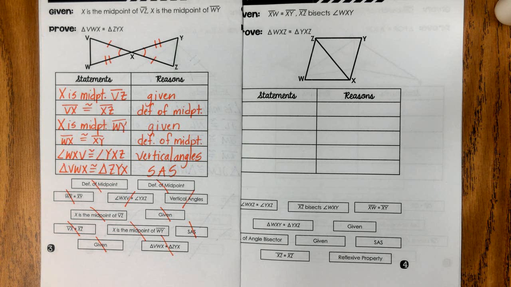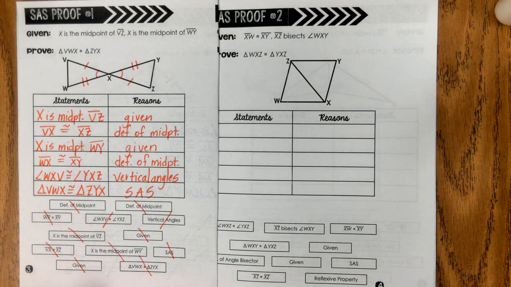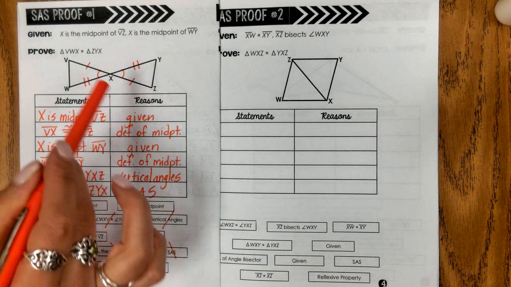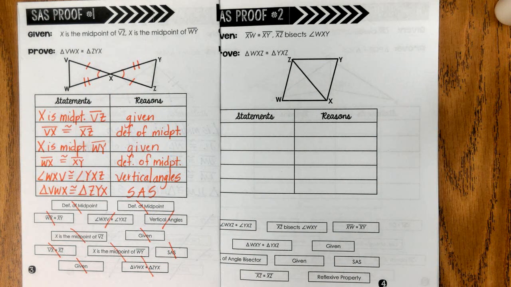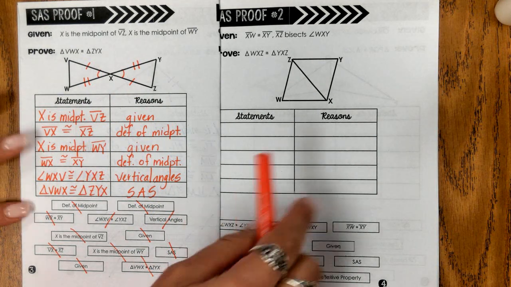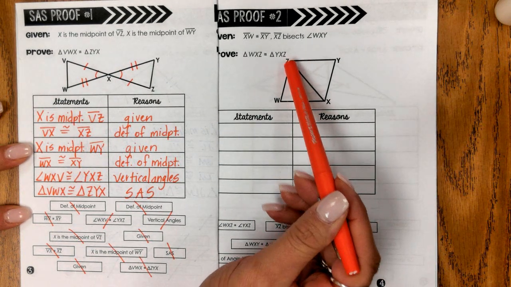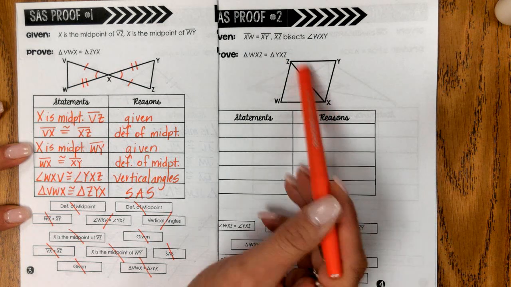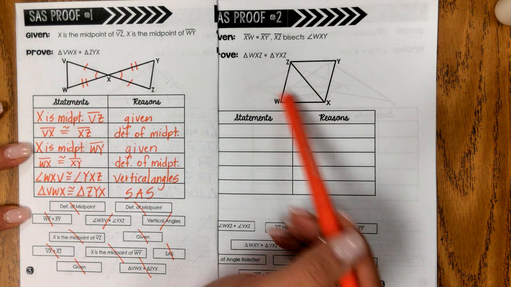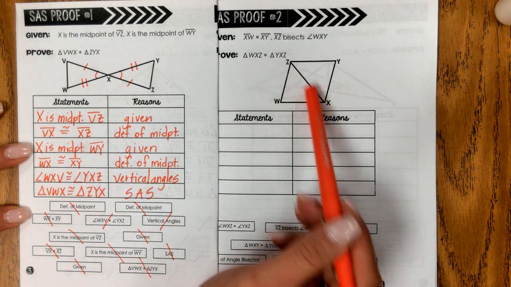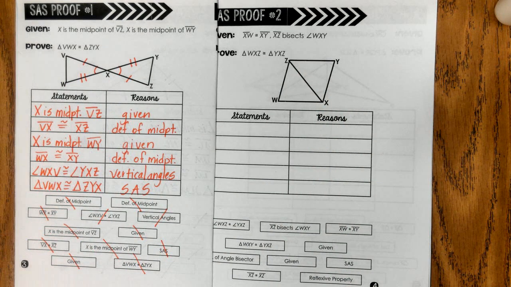Alright, last one. Okay, so we have side angle side, proof 2. So we're doing 2 examples for each one. On this pair of triangles, I want you to notice that they're sharing a side. That's something you need to be noticing on these. So that's going to be the reflexive property somewhere here.